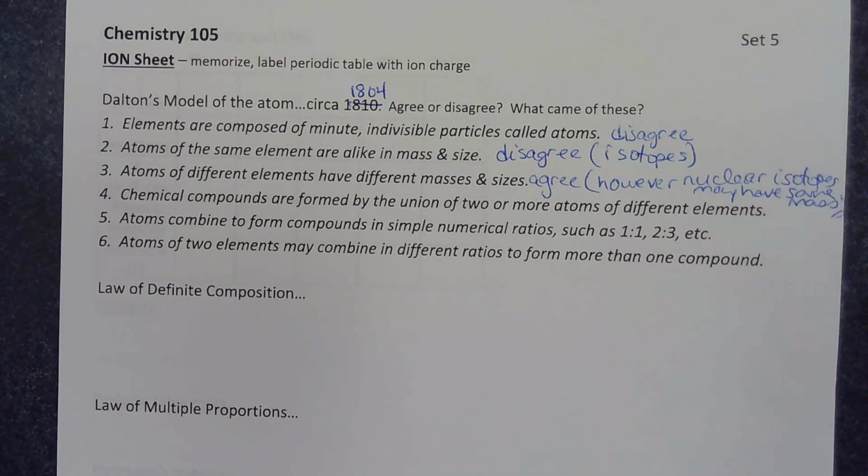In other words, we agree with the fact that they will be different in size, and that's called atomic radius, which we're going to deal with next week, but we don't agree on mass. And I'll tell you what I'm talking about here. If we look at oxygen on the periodic table, the average mass of oxygen is 16 AMU.